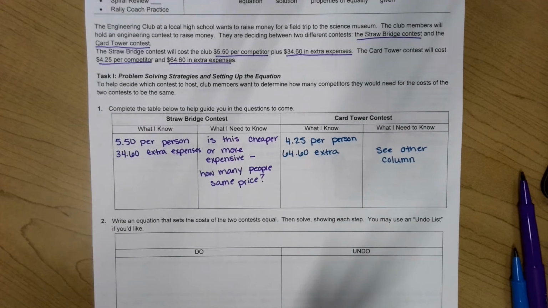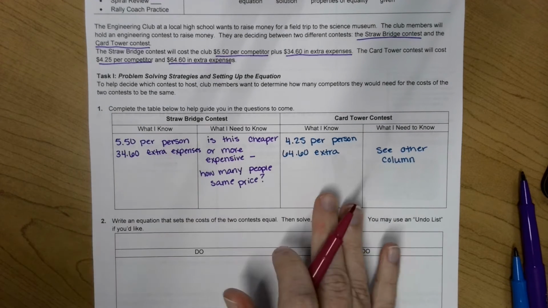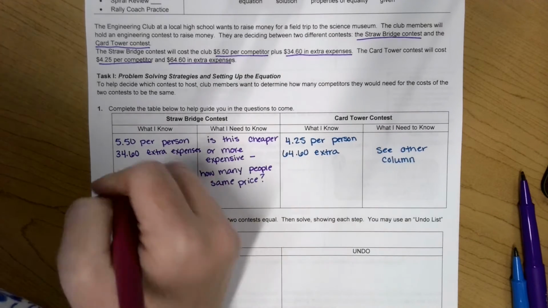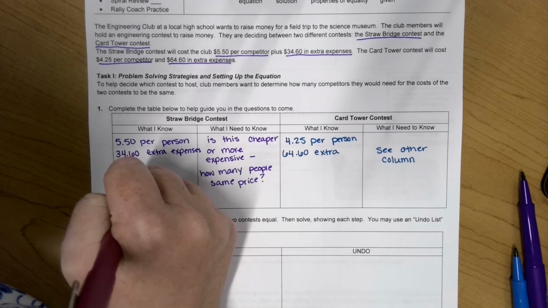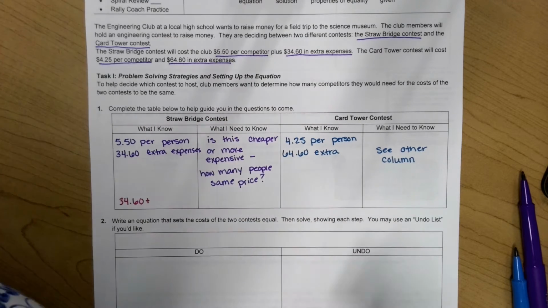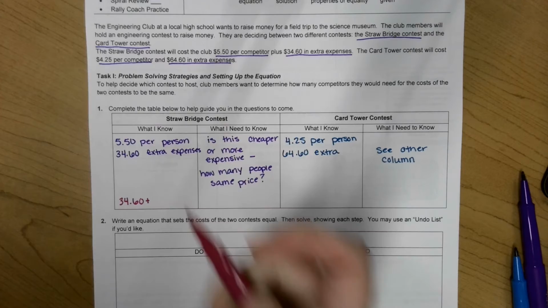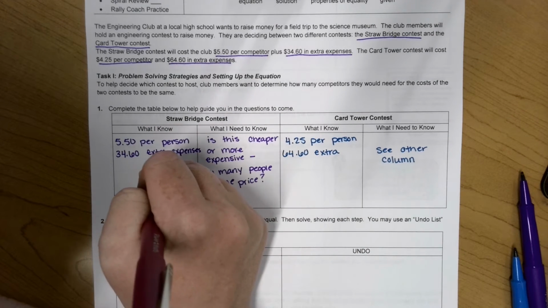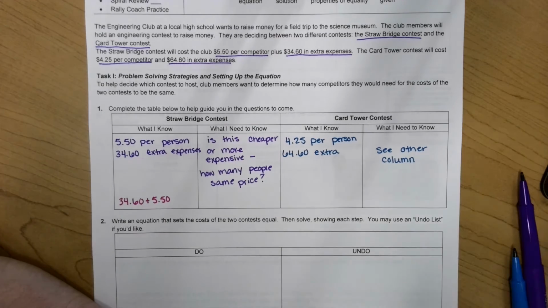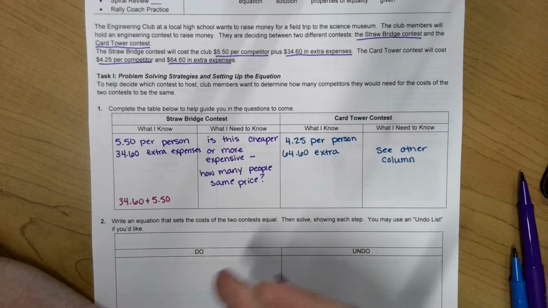So let's write an expression for each one of these. I know I have to pay $34.60 no matter what. And then for each person, I have to add $5.50. So I have to add $5.50 if I have one person. I'll have to add that twice if I have two. I have to add that 3 times if I have 3.